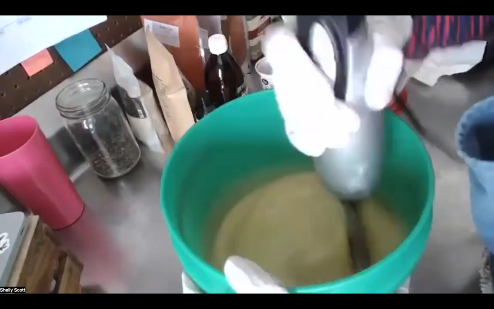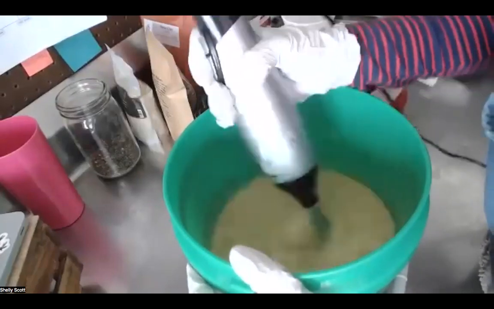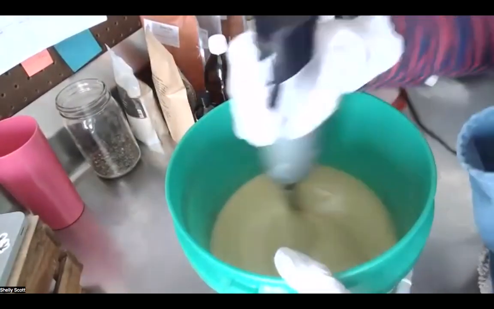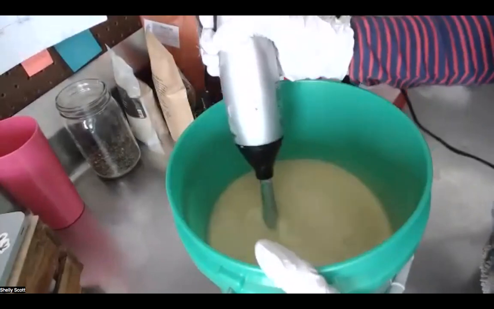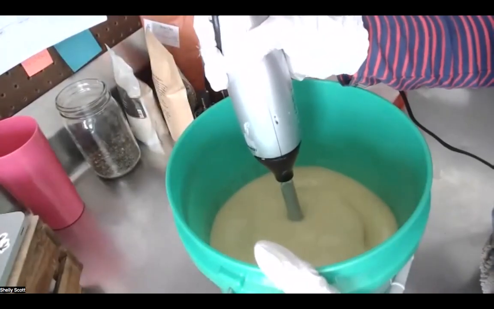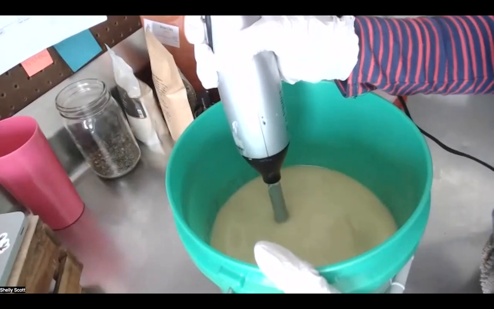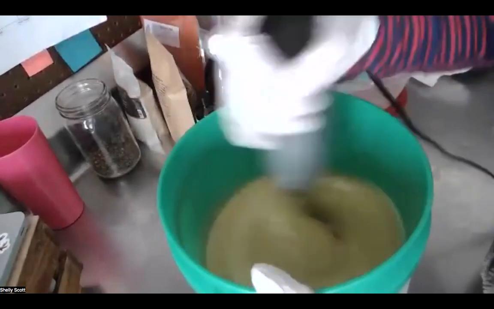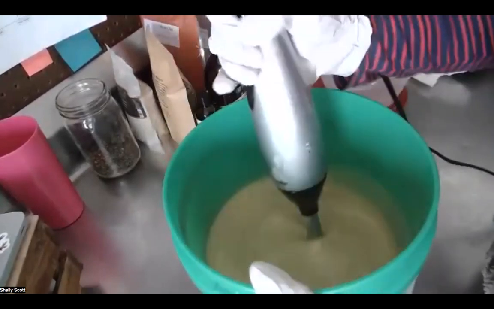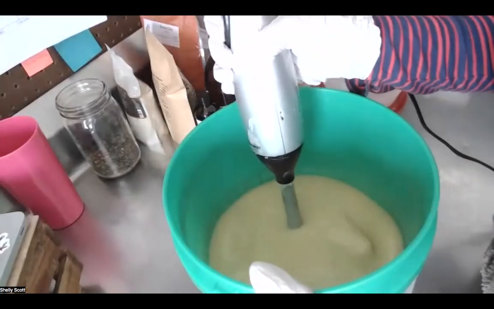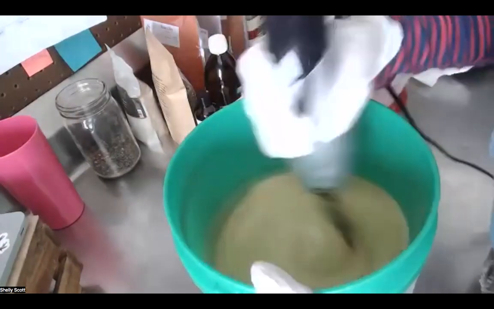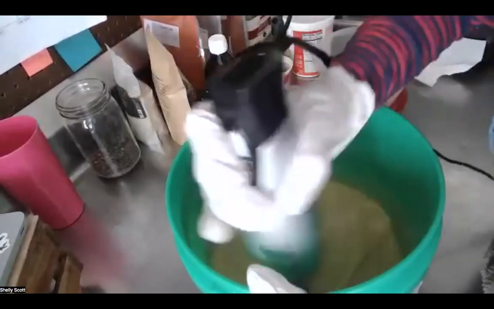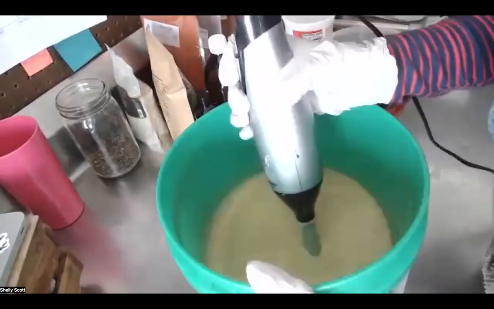So as you can see, it does take a bit of time. Whoa. What you just heard, it hit the bottom of the bucket and it made that noise. And that's okay. So we're just going to continue to mix this.